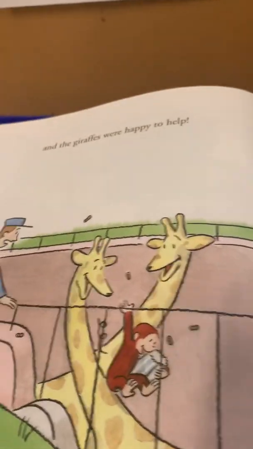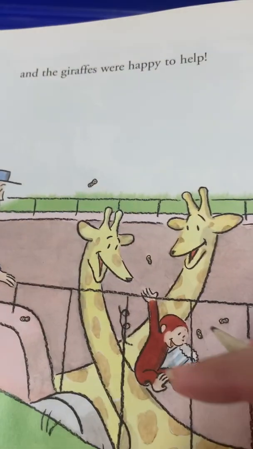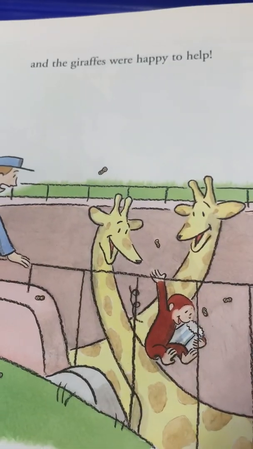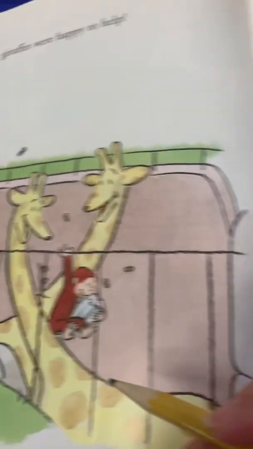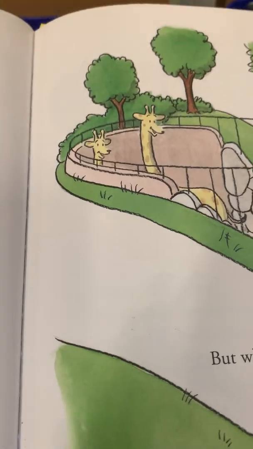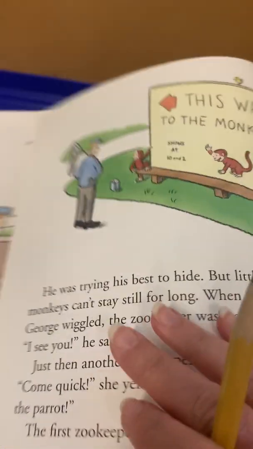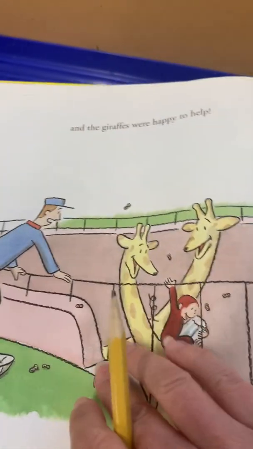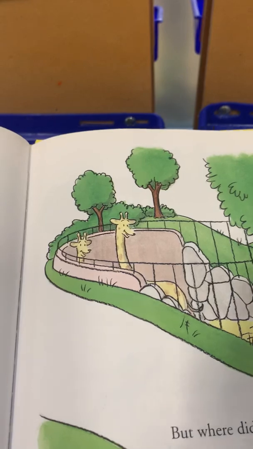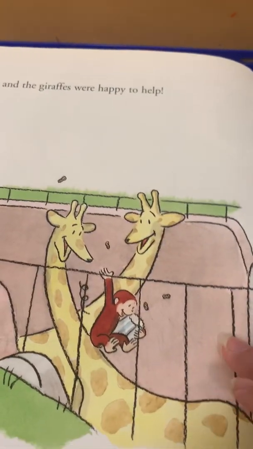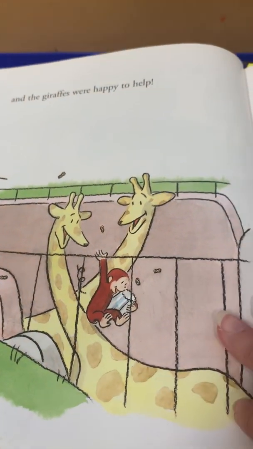But what I enjoyed about the Curious George book is there's a picture in here of him trying to feed the giraffes. So you can kind of see here there's giraffes. And so I thought, giraffes would be a really cool thing to draw. So we're trying to figure out what shapes are in a giraffe. And in this book, you can only see the tops of the giraffes, but I've seen other pictures of giraffes, so I think I can figure it out.